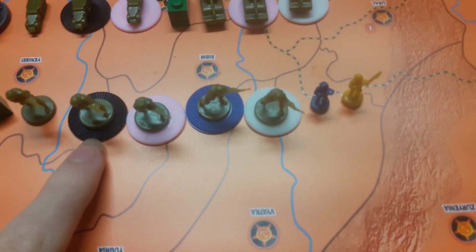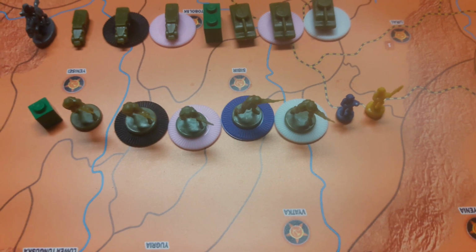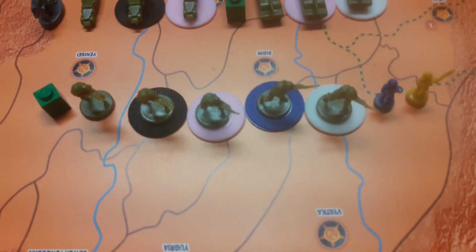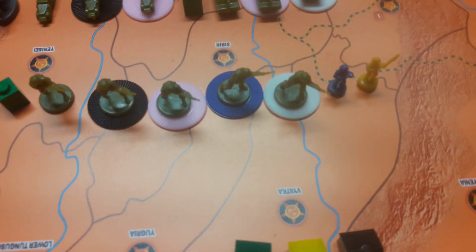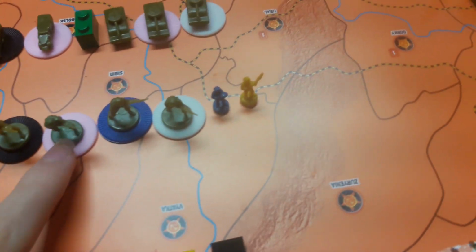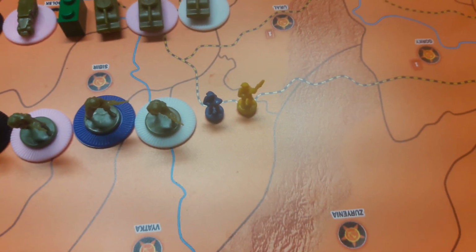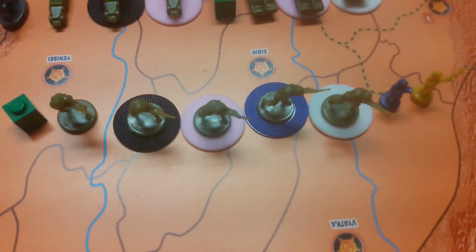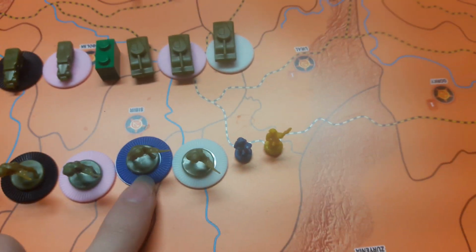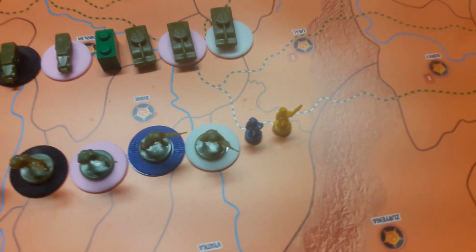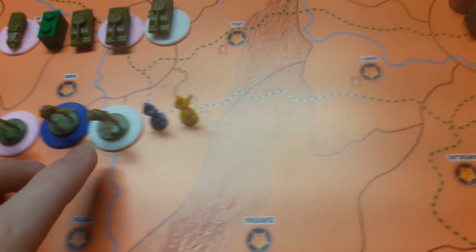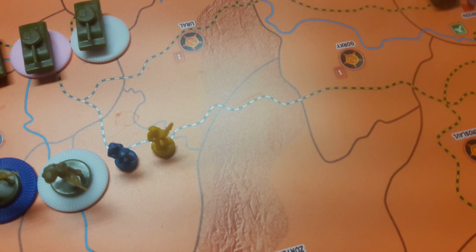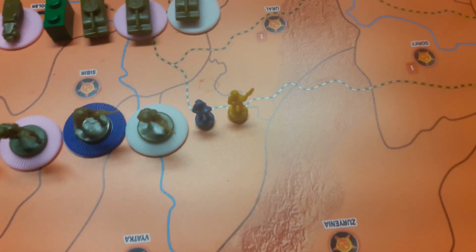Now this, I use a black chip to identify the Marines. So an infantry with a black chip is a Marine. An infantry with a pink chip is an elite airborne infantry. An infantry with a blue chip is just a regular airborne infantry. And an infantry with a white chip is a mountain infantry.